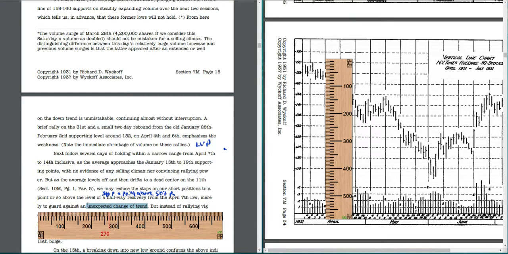Stuff like this happens. It's unexpected. Even Wyckoff realized this. They could have an unexpected change in trend, meaning markets can randomly change from downtrend to uptrend anytime. He realized this.